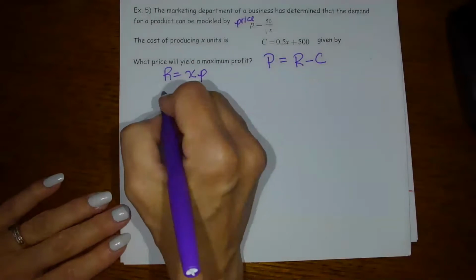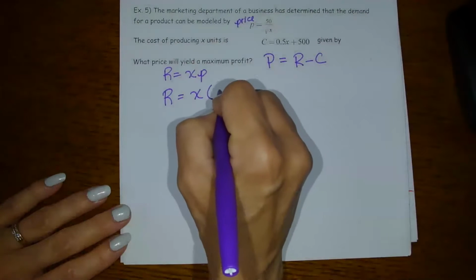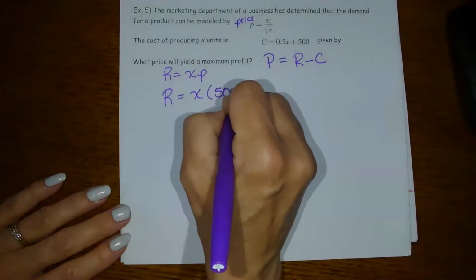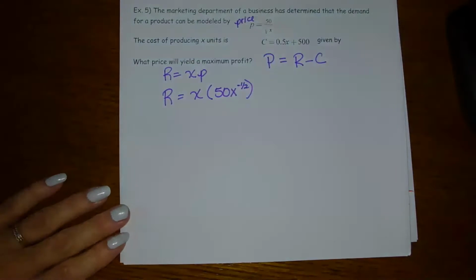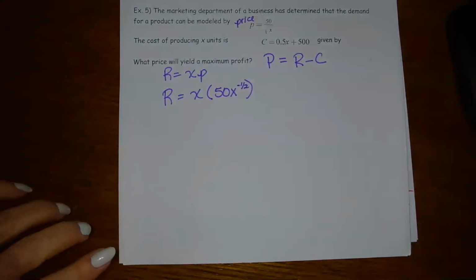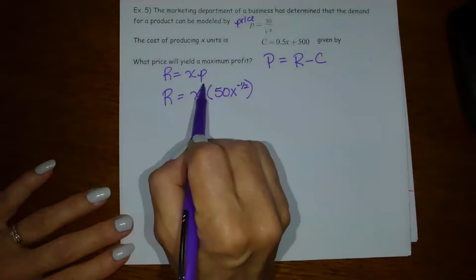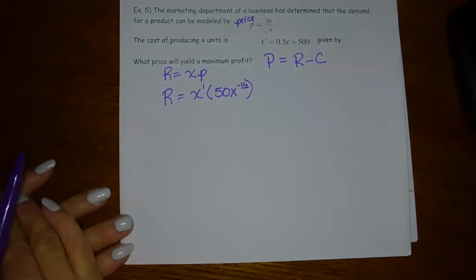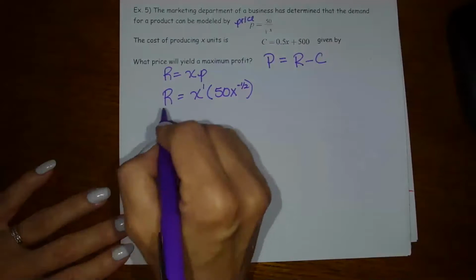So we're going to have to find revenue. So X times P. Now I'm going to rewrite P like this, right? The square root of X means the 1/2 power, and if it's in the bottom, it's negative. So this right here is X to the first, right? And when you're multiplying, you add exponents. So what is 1 plus negative 1/2?